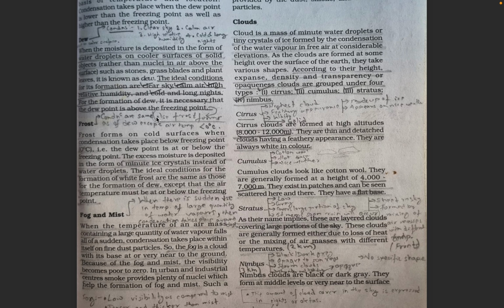So there is another term: what is frost? The one major difference between dew and frost is that dew occurs when the surrounding temperature is greater than the freezing point, that is 0 degrees Celsius. But frost occurs when the air temperature is less than 0 degrees Celsius, because of which the water droplets freeze over the surface and form minute crystals. The ideal conditions for the formation of white frost are the same as those for dew, except that the air temperature must be at or below the freezing point.